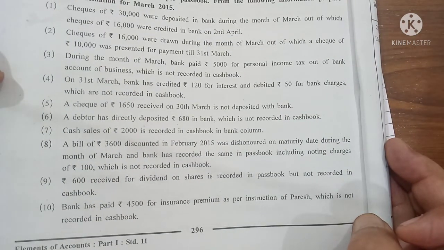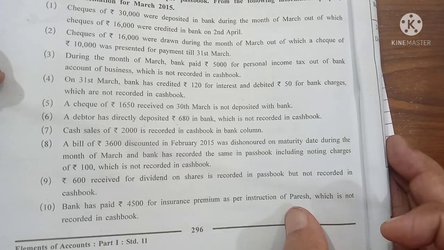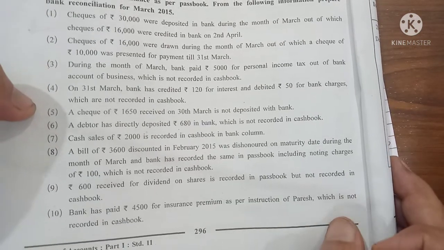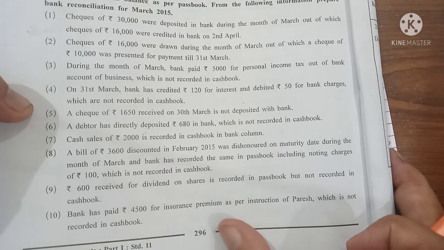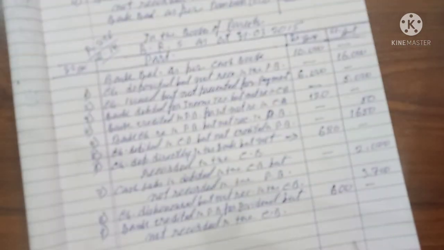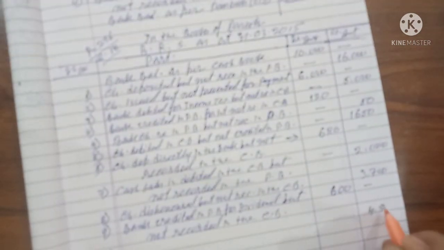10 it is given. Bank has paid 4500 for insurance premium as per the instruction of Paris which is not recorded in the cash book. बैंक पेमेंट दिया तो बैंक डेबिट किया तो हमको क्रेडिट करना है 4500.